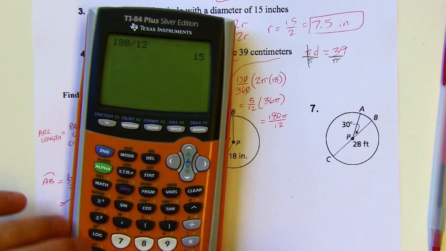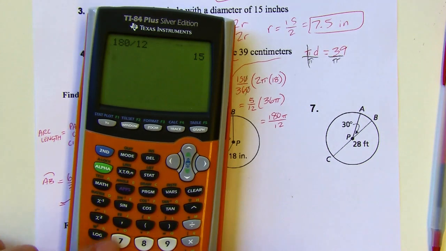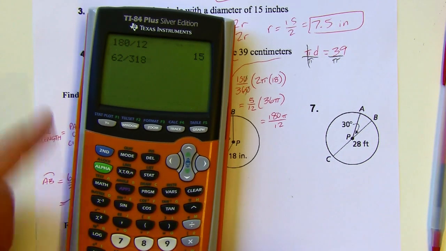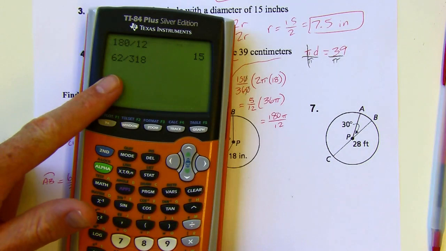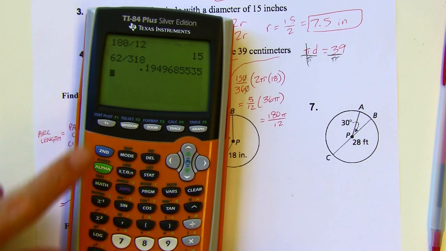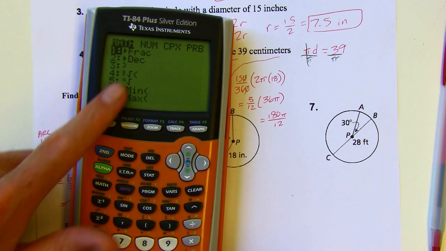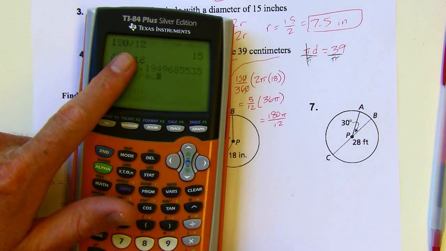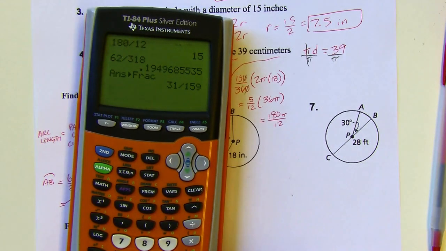Okay, but let me choose another one. Let's say I had 62 over, I'll make sure that I get one that can be reduced. So let's say I wanted to reduce this. I'd hit enter, I get a decimal, then I'm going to go to math and fraction. I'll change it back into a fraction. I call this math fracking, and now it's reduced.